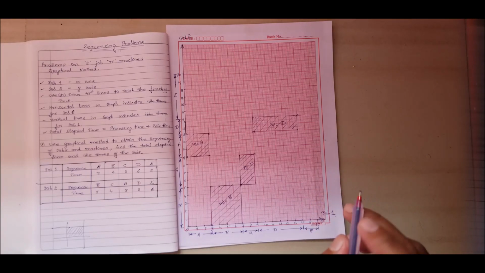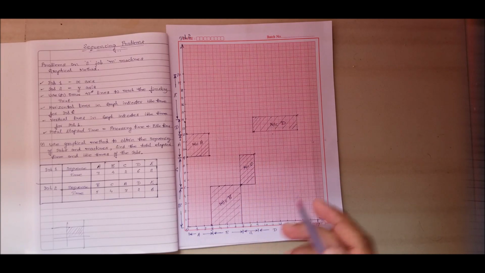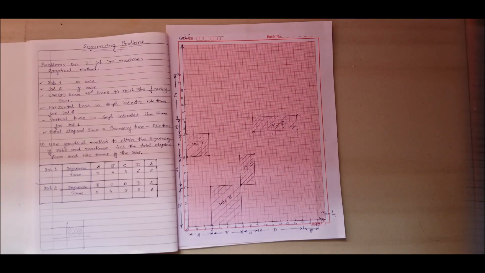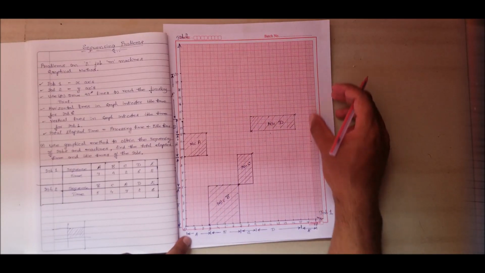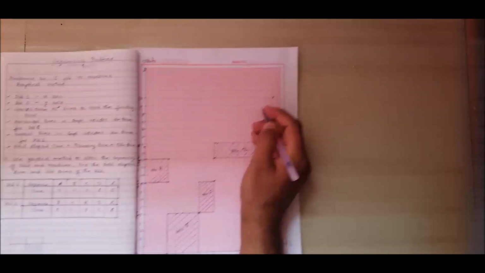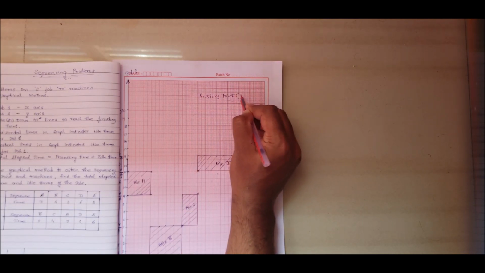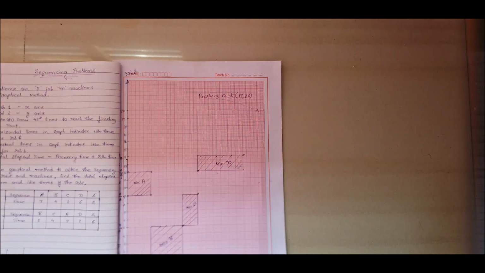To mark the finishing point, you should know the total processing time of job 1 and the total processing time of job 2. The total processing time of job 1 is 17 units. The total processing time of job 2 is 20 units. So therefore, the finishing point is 17, 20. So mark 17, 20 on this graph sheet. So this is 17 and this is 20. So 17, 20 is the finishing point for us. The finishing point is marked by knowing the processing time of job 1, 17, and the processing time of job 2, 20.